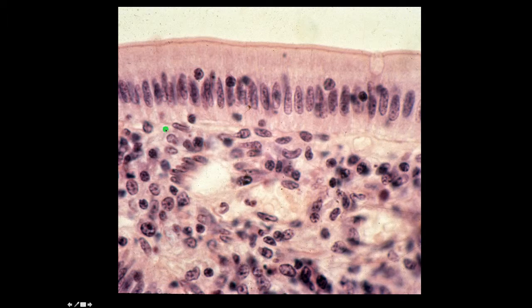Well beyond the scope of what I'm expecting you to know right now, but the area that I'm in here with my pointer is the lamina propria. When we talk about the GI tract, we're going to talk about particular layerings, and I don't want you to worry about that right now. For now, I just want you to recognize this simple columnar epithelium.